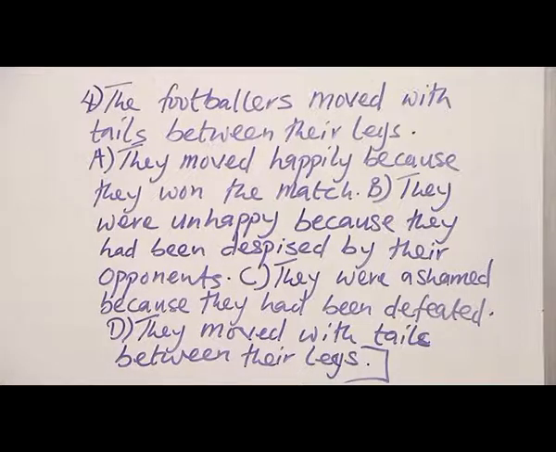The options are A, they moved happily because they won the match. Then B, they were unhappy because they had been despised by their opponents. And then C, they were ashamed because they had been defeated. And then D, they moved with tails between their legs. Now, what is the meaning of the idiom? Let's start from there once more.